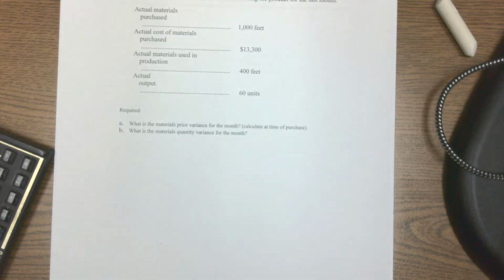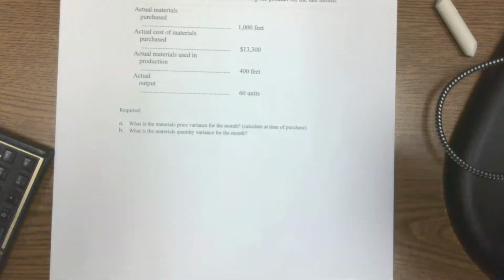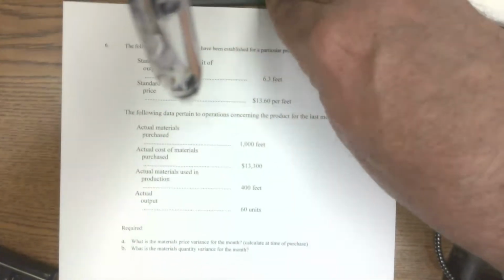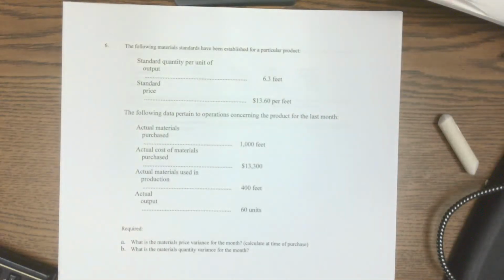Okay, so the following material standards have been established for a particular product. Standard quantity per unit of output is 6.3 feet. Standard price is $13.60 per foot.